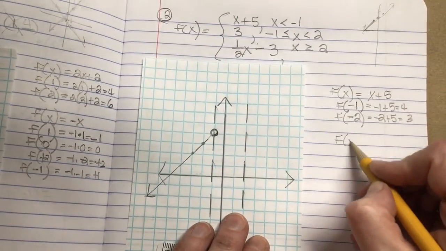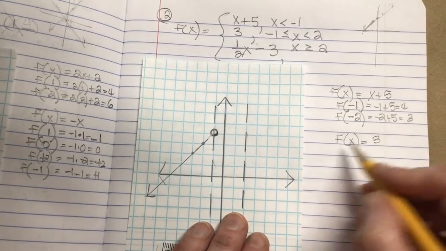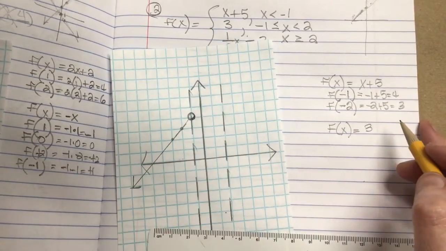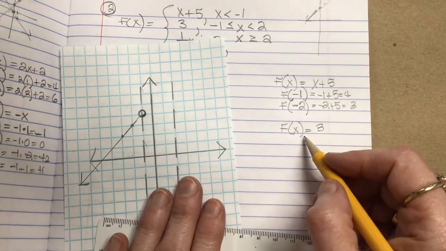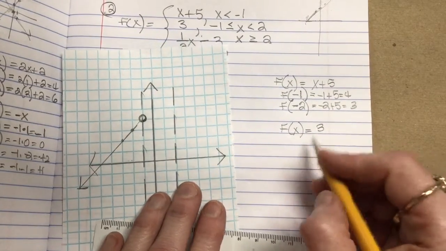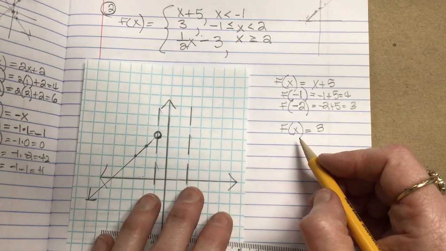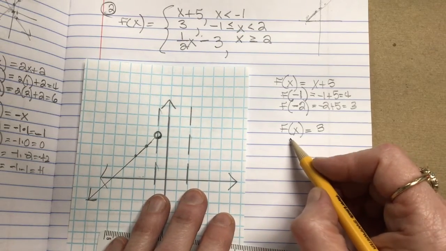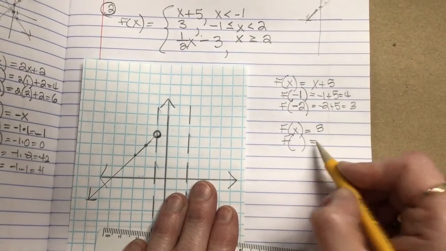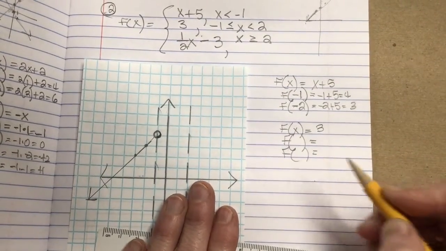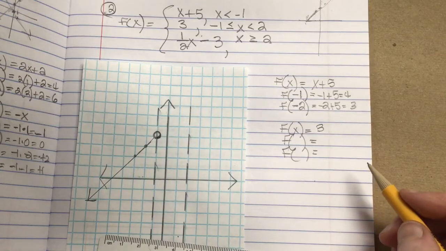F of x is equal to 3. Now tell me about a line that has only a y in it, y equals 3. Now we didn't review that in lesson 4 with graphing on the calculator. I might have just casually mentioned it. Well, let me go ahead, let's pick our x's that we want to use.